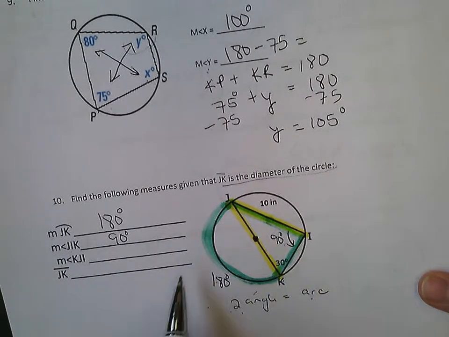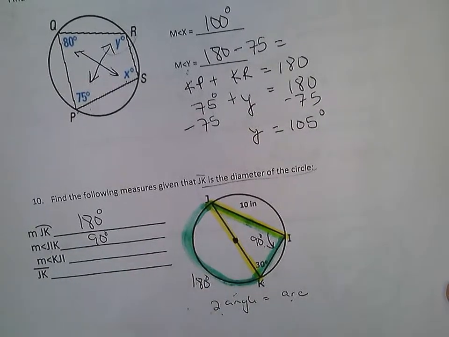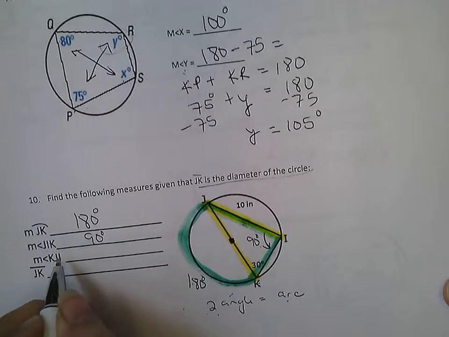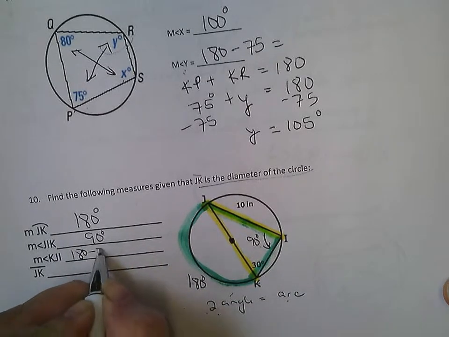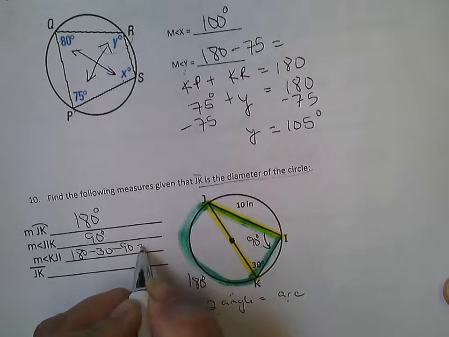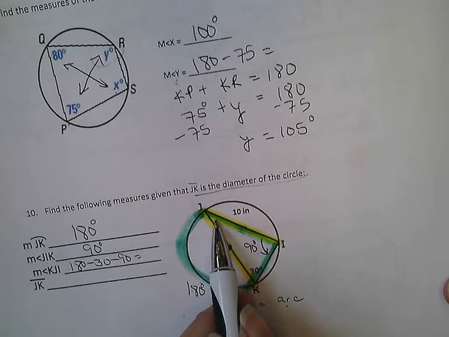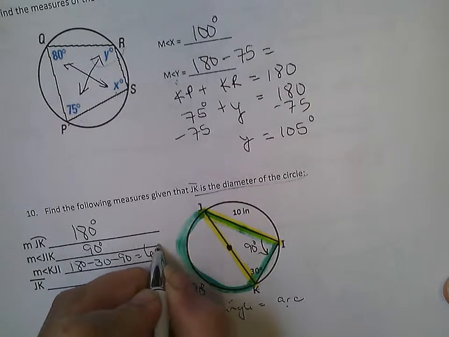We know that the measure of all the angles inside a triangle is always 180 degrees. So this will be 180 degrees minus 30, which is given to us, minus 90, because this angle plus this angle plus this angle should all equal 180 degrees. Working our way backwards, this is 60 degrees.